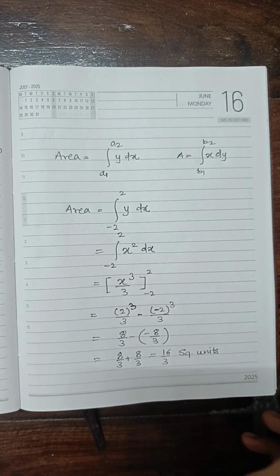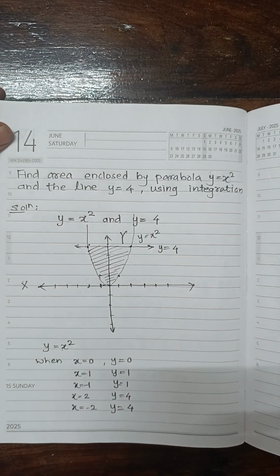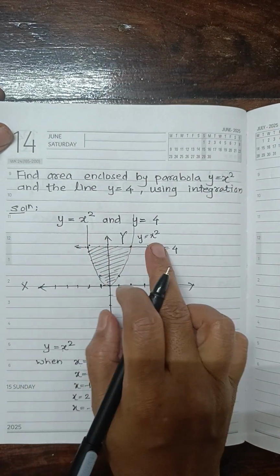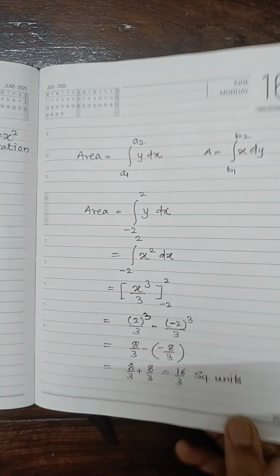The area under the curve, or the area between the parabola and the line y = 4, is 16/3 square units.